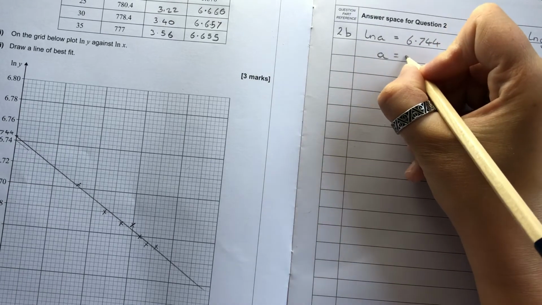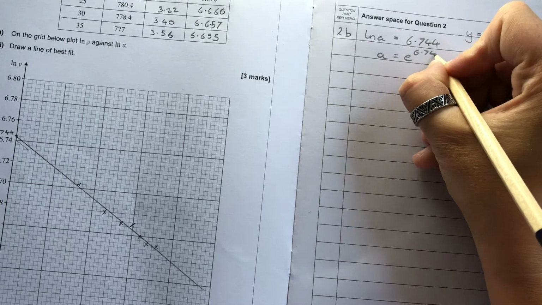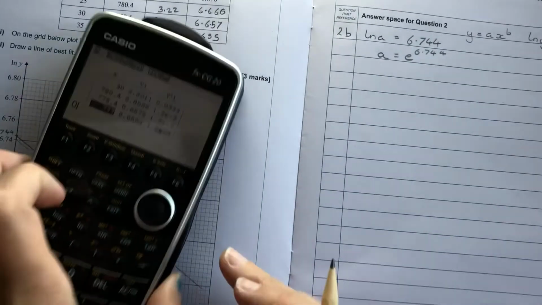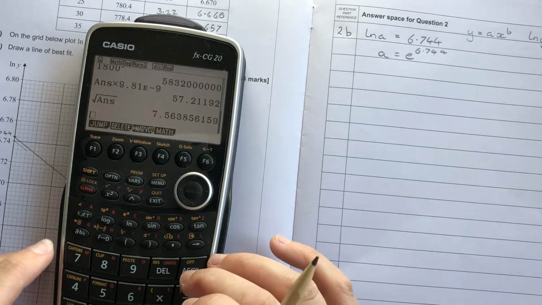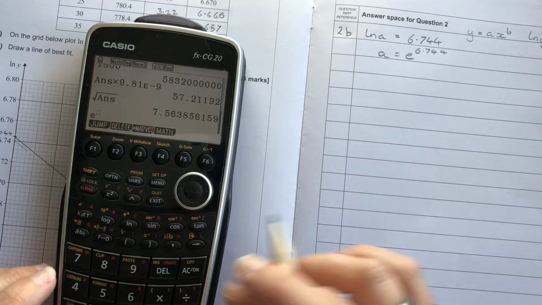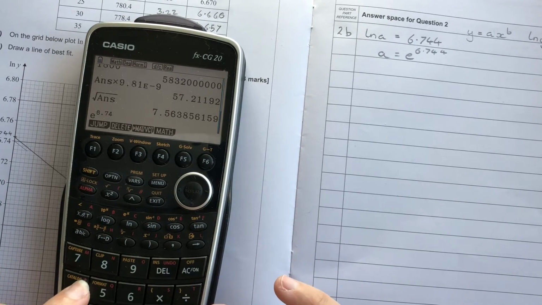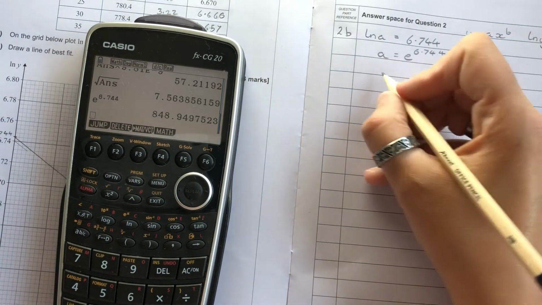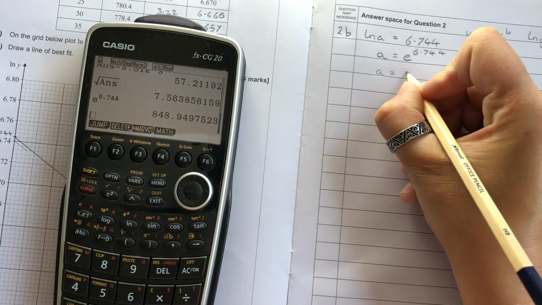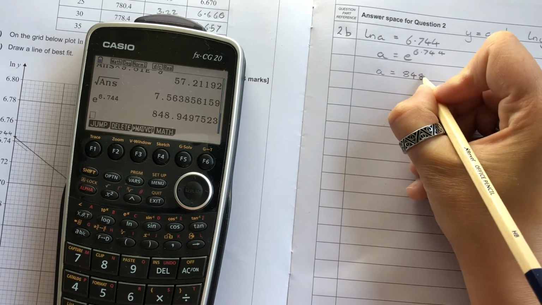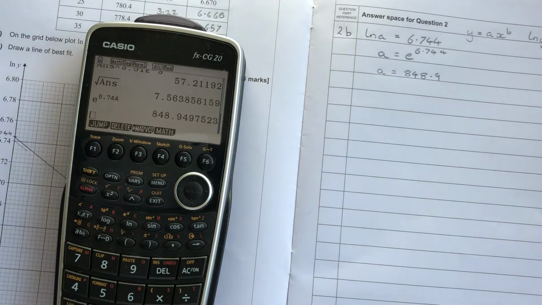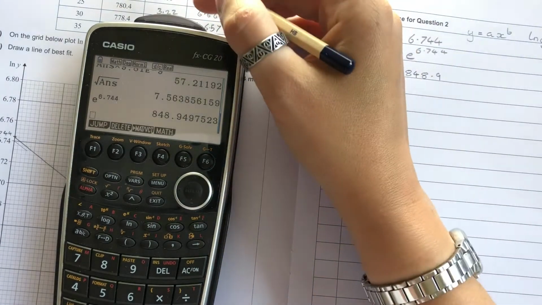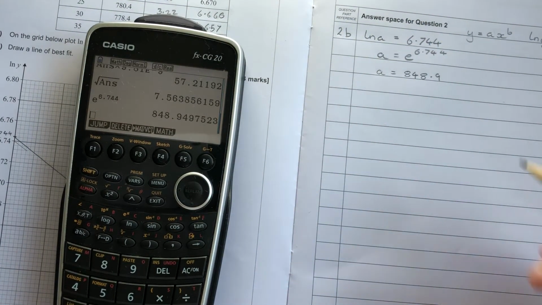So to find A, that will be e to the 6.744. So we've got a value of A, that is 848.9, which, looking at it, is reasonable given what's on our table.